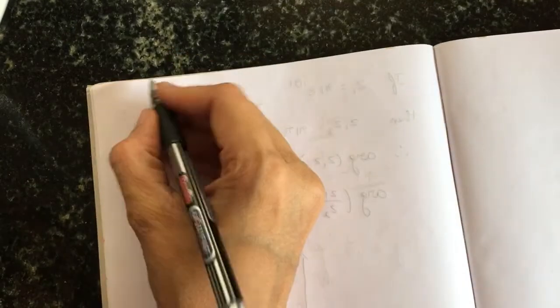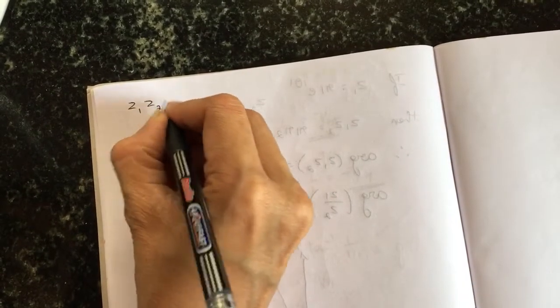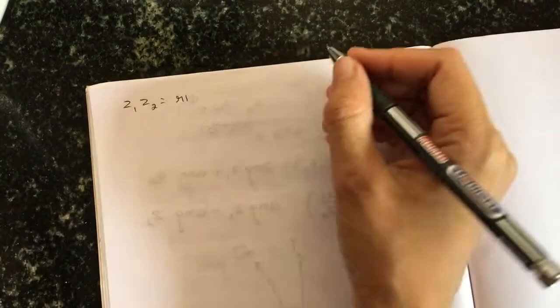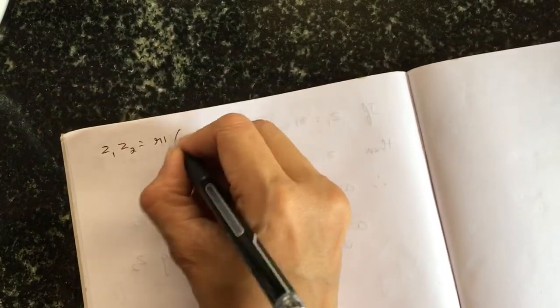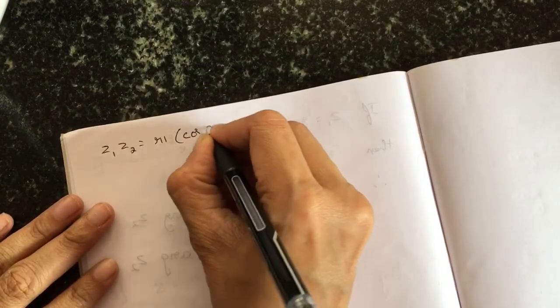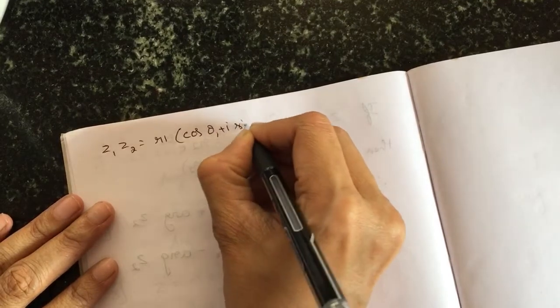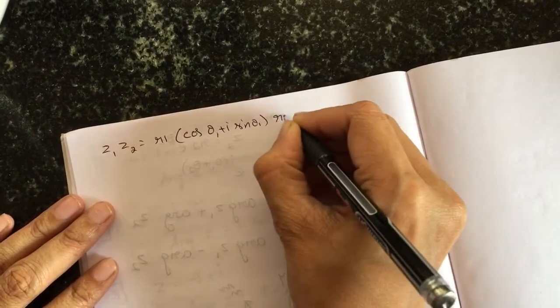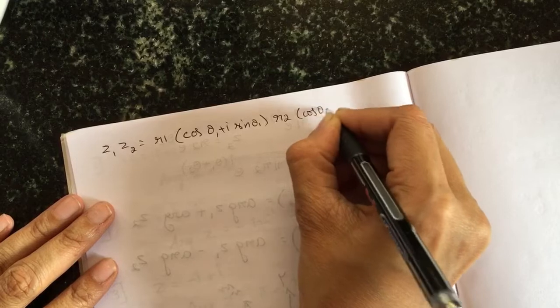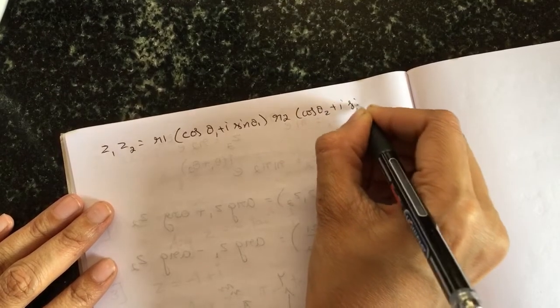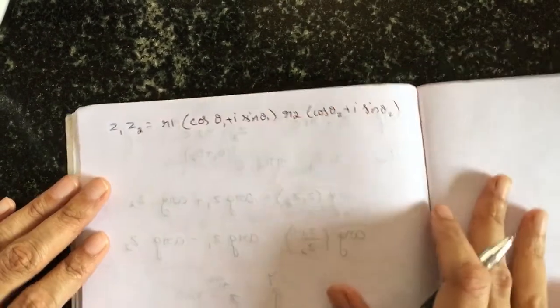Now z1 z2 is nothing but r1 (cos theta 1 plus i sin theta 1) into r2 (cos theta 2 plus i sin theta 2), right?